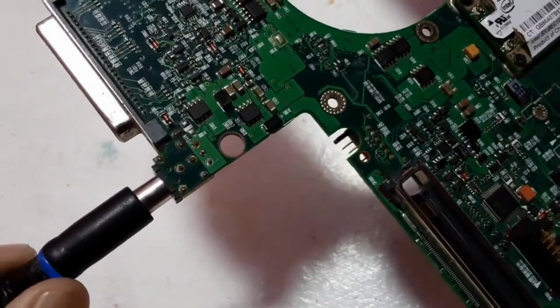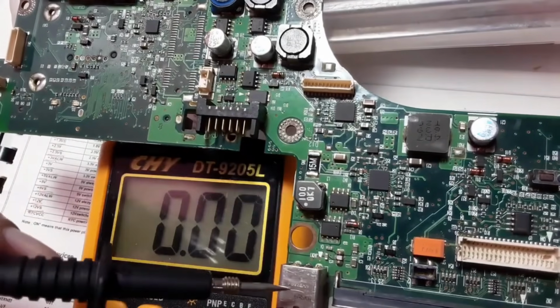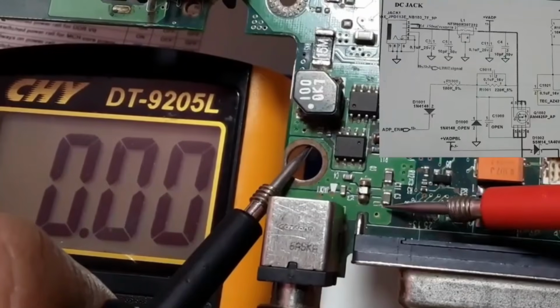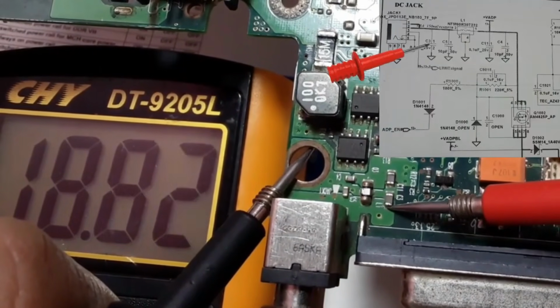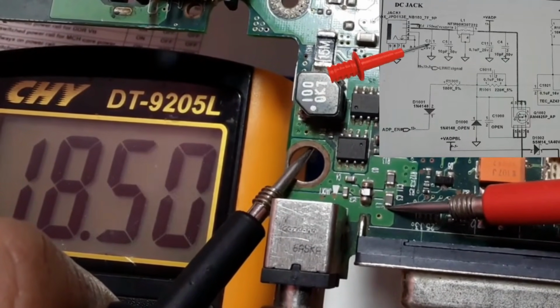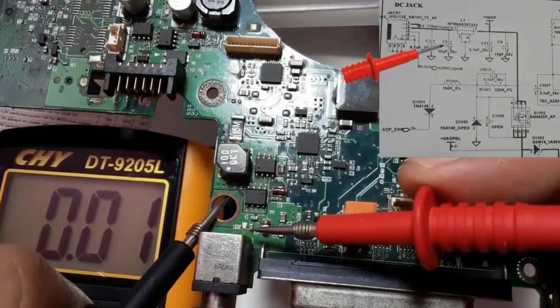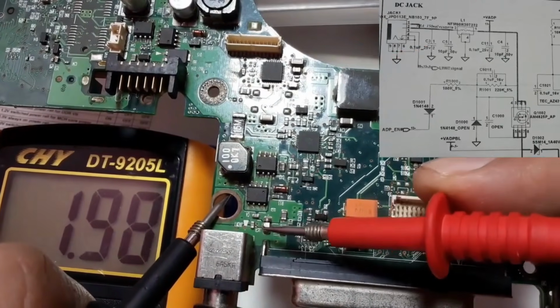Let's connect the adapter. So we're going to put, of course, the black probe of the multimeter in the ground, everywhere in the motherboard. So let's check the ceramic capacitor. As you can see, we have 19 volt. Let's check the second one. We have 19 volt, as you can see.